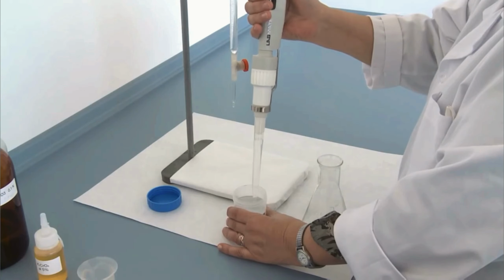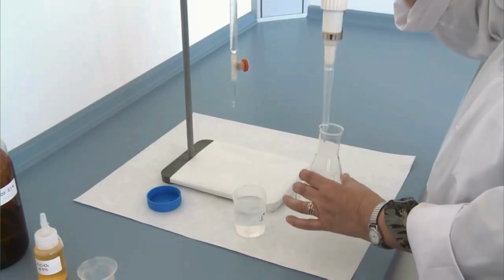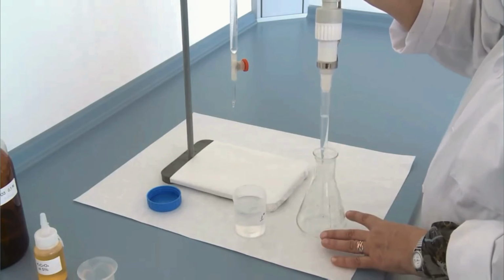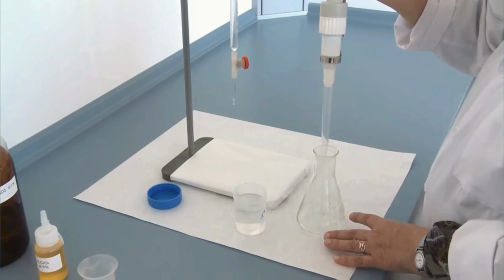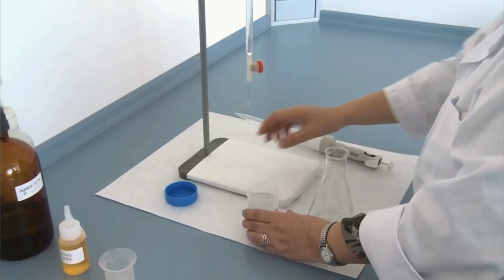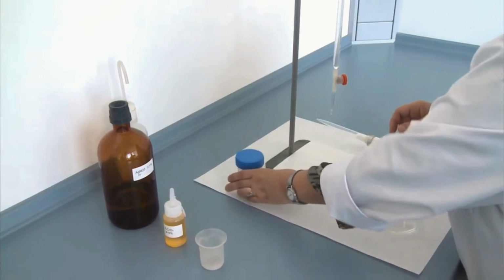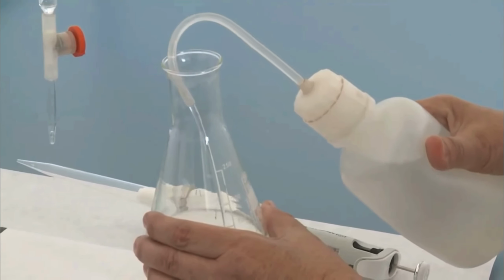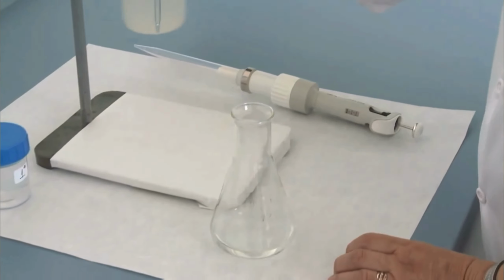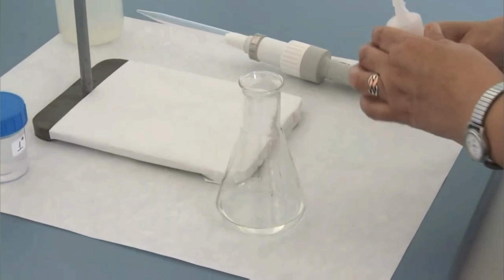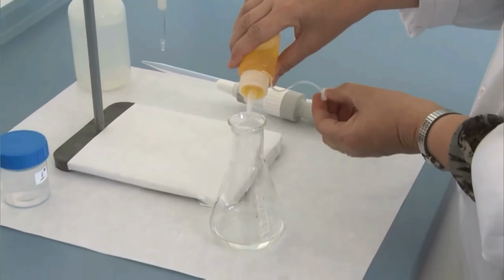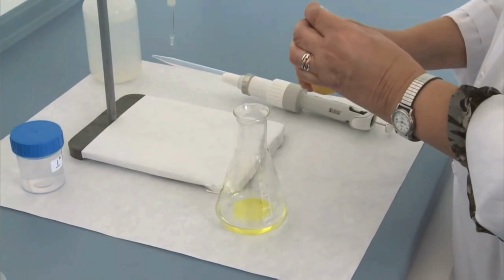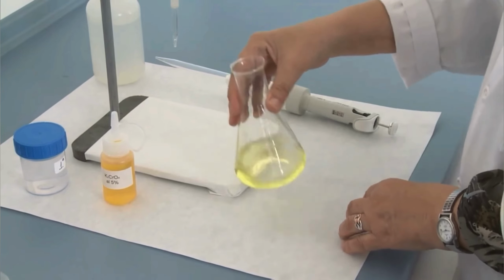Now we proceed to the sample analysis procedure. First, 25 ml prepared sample was pipetted into conical flask. Second, 25 ml distilled water was added. Third, pH was adjusted to 7 to 10 with dilute sodium hydroxide if needed. Fourth, 1 ml potassium dichromate indicator solution was added.